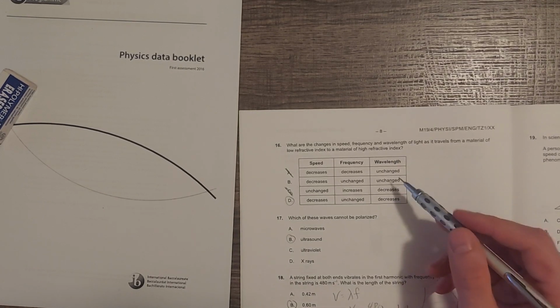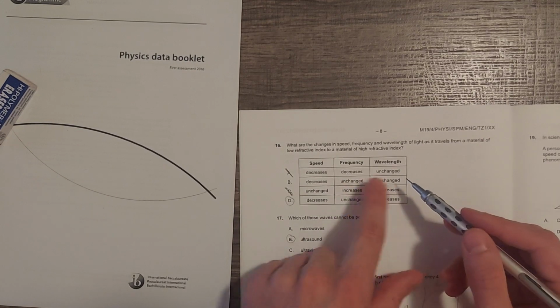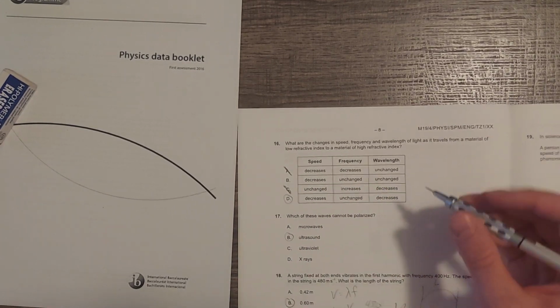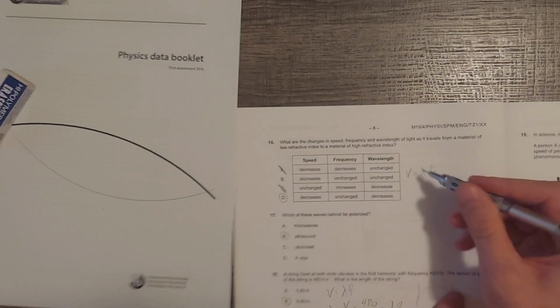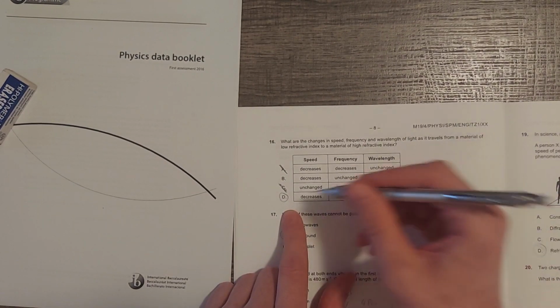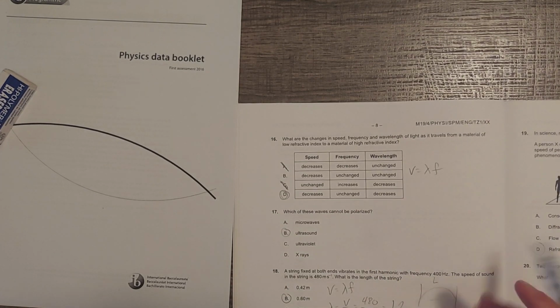And then the wavelength, well, if we decrease the speed and frequency is unchanged, we must be decreasing the wavelength, because speed is equal to wavelength times frequency. So we must have decreased the wavelength. And that is how the refractive effect occurs.